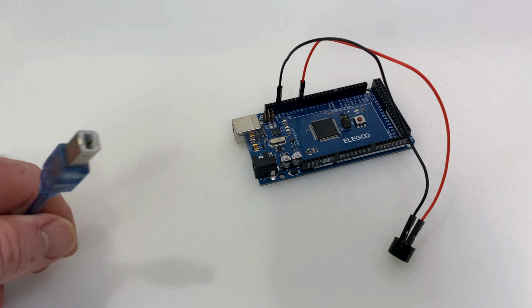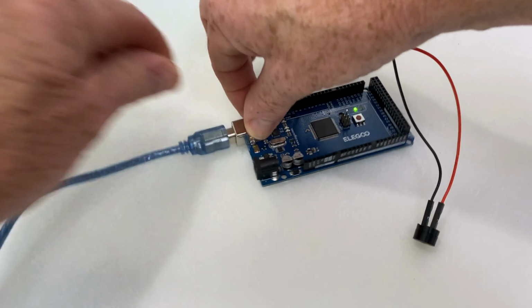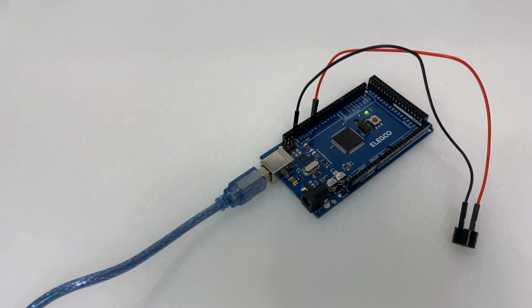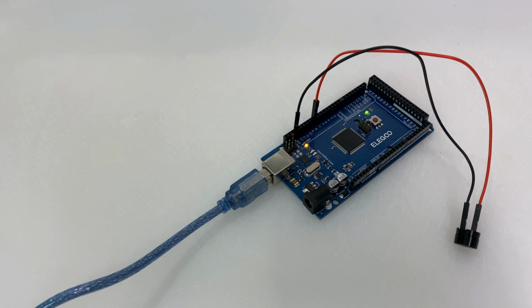We'll use that printer cable now that comes with the kit. We'll power up the board, and I'll send that program across. We'll click upload. There we go, there's those notes being played. C, D, E, F, G, A, B, and C. That's a pretty simple little code.